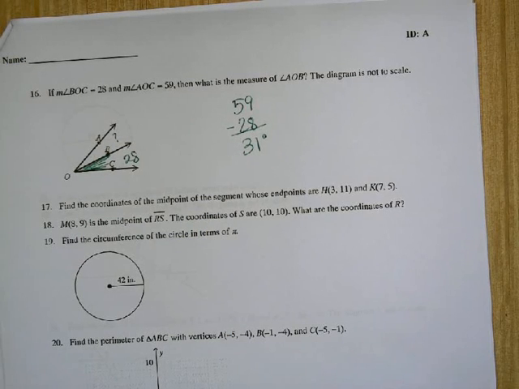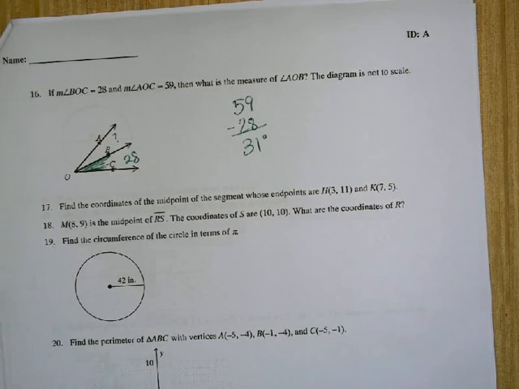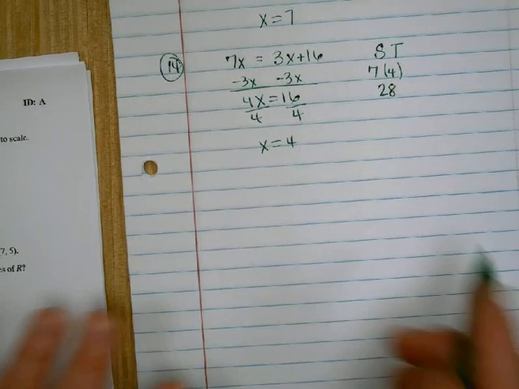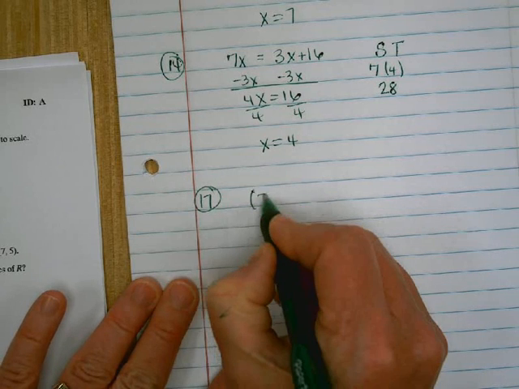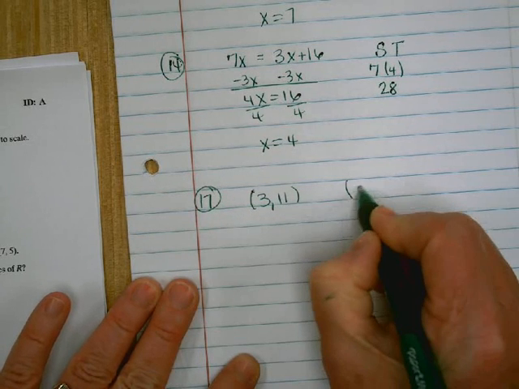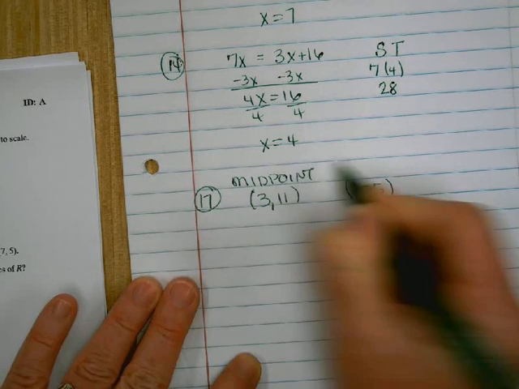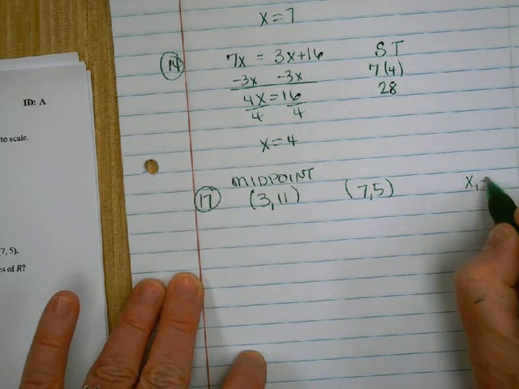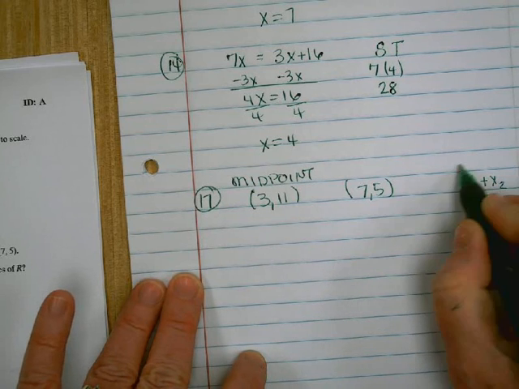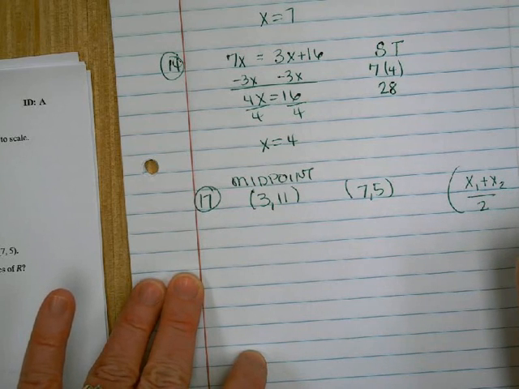Find the coordinates of the midpoint for a line who has endpoints at 3, 11, and 7, 5. So 17 says 3, 11, 7, 5, and we're finding the midpoint. The midpoint formula is x sub 1 plus x sub 2 divided by 2, and y sub 1 plus y sub 2 divided by 2.